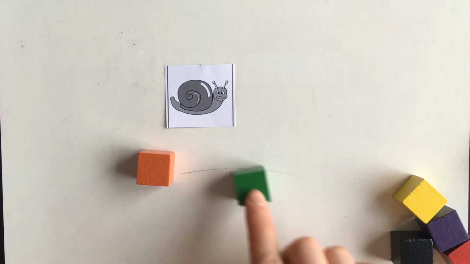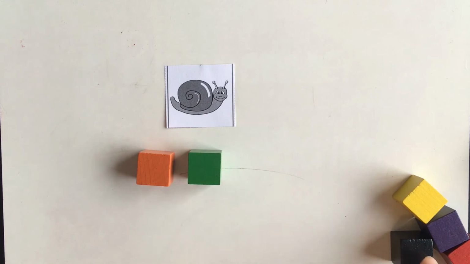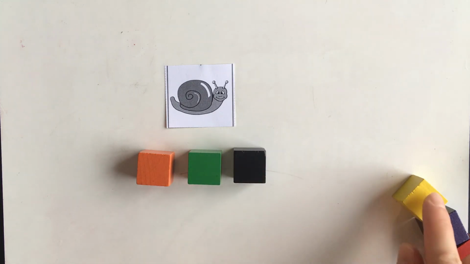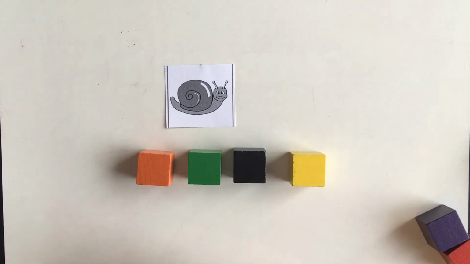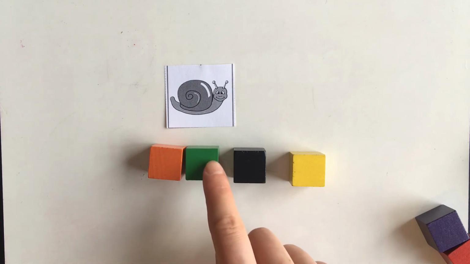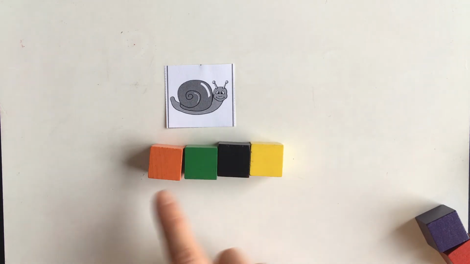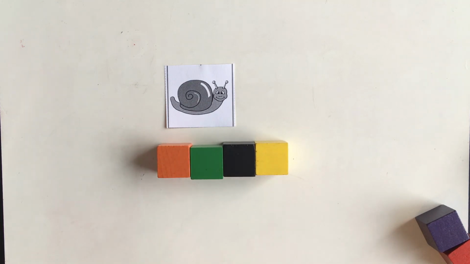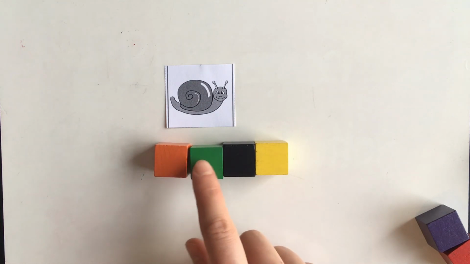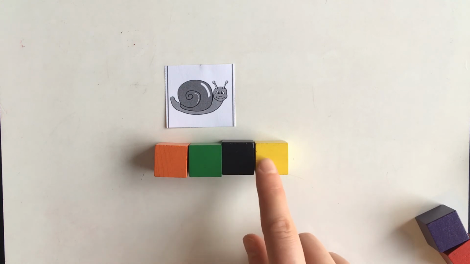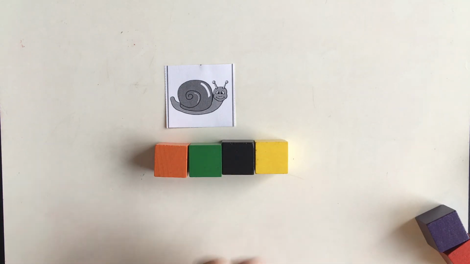S, n, a, l. S, n, a, l. Snail has 4 phonemes. S, n, a, l. That was a tough one.